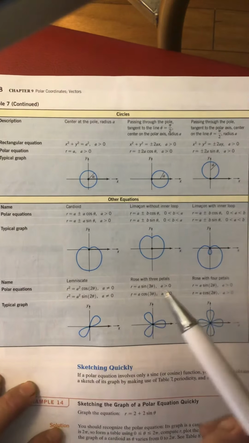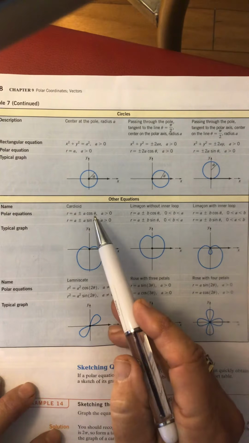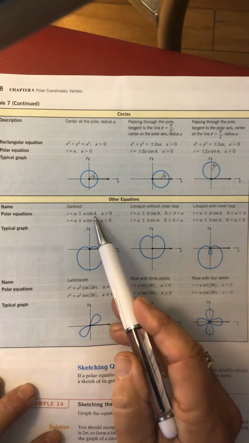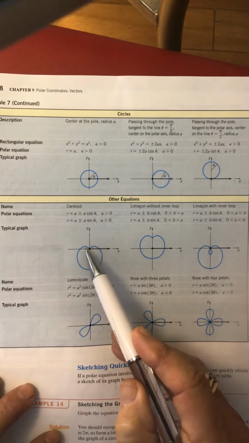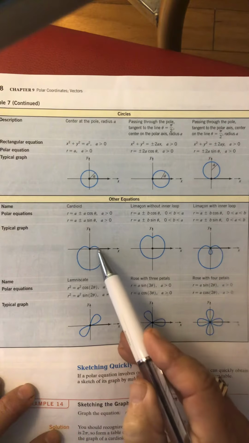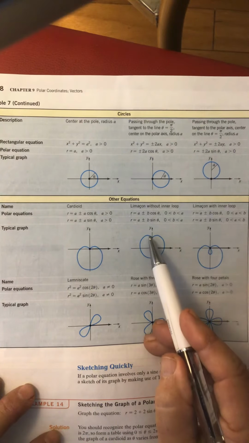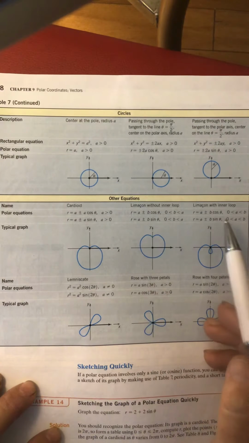And if you just check these four points, when theta is 0, when theta is pi over 2, when theta is pi, and when theta is 3 pi over 2, you will get those 4 points, which will give me the shape of the graph. You'll have the shape of the graph once you recognize it.